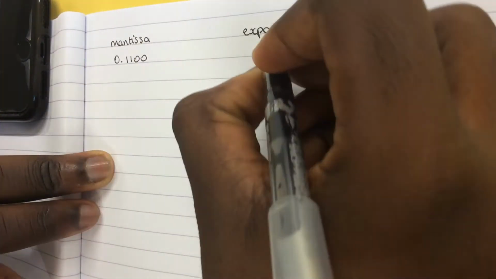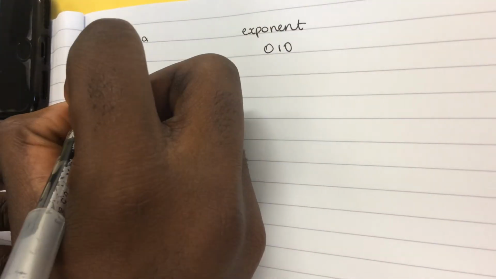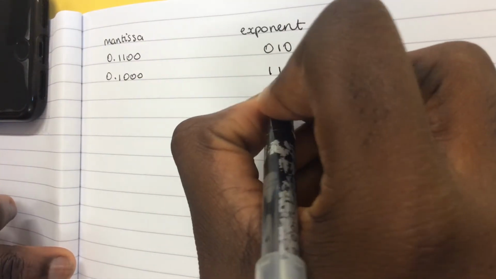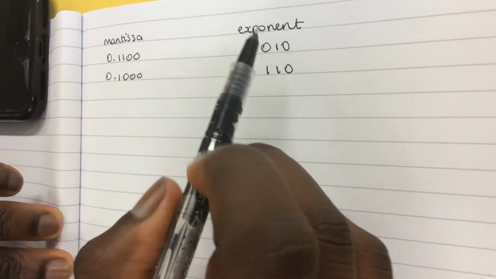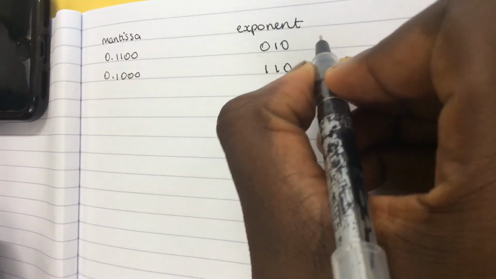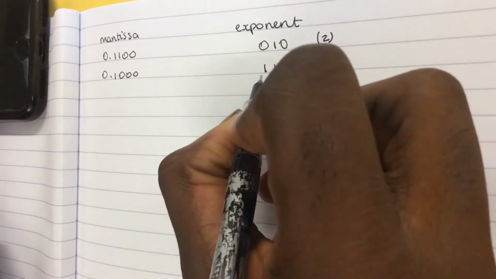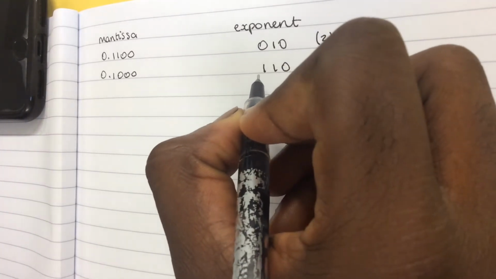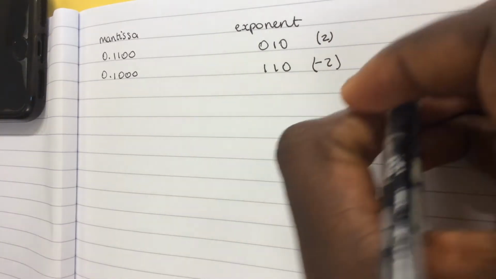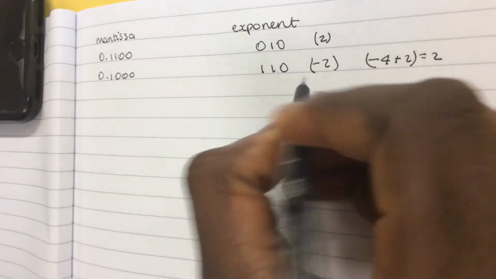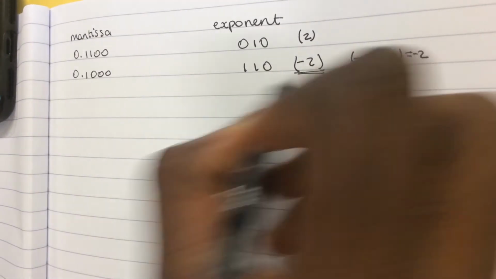Okay, so the first mantissa in this example question is 0, 1, 1, 0, 0, and the exponent is 0, 1, 0. The second mantissa is 0, 1, 0, 0, 0, and the exponent is 1, 1, 0. Now, in denary, this number here would be 2, and in denary, this number here would be minus 2. This is because there's a 1 in front of the binary number, which makes it a negative number. So negative 4 plus 2 is equal to minus 2, sorry, which is why it is minus 2.